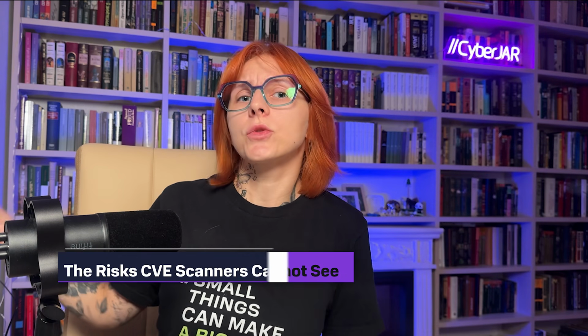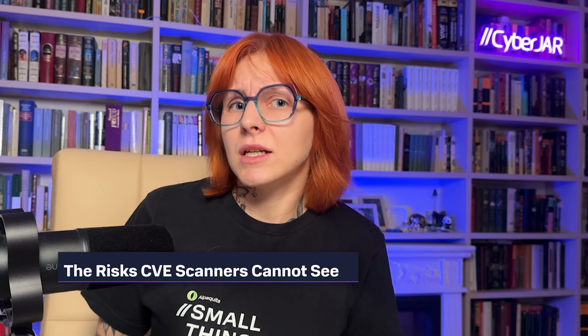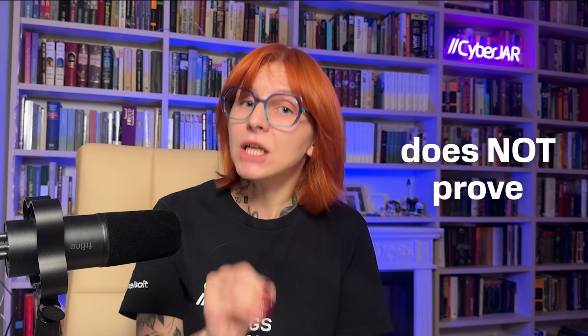Yeah, but the scanner shows 0 CVEs. Yeah, and what does it prove exactly? It just proves that the scanner did not find a match between the components it identified and the vulnerability data it knows about. This is good, no doubt. But it doesn't prove that the package contains no malicious code, that the publisher's account was not compromised, that the build server was clean, or that the released artifact matches the public source code. A package can be completely clean, according to a vulnerability scanner, and still be dangerous.